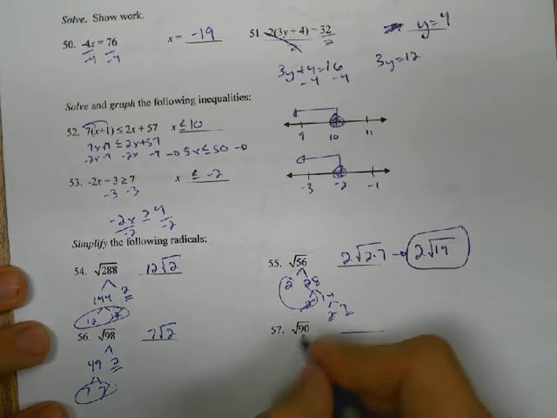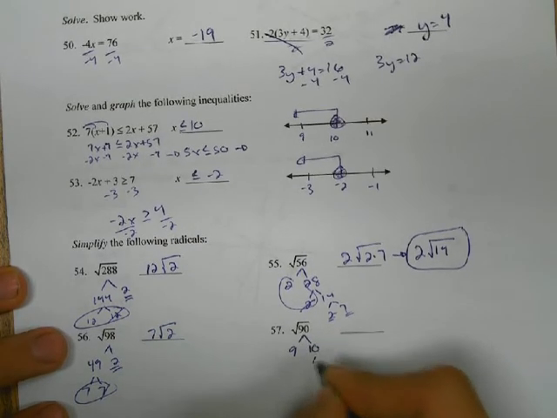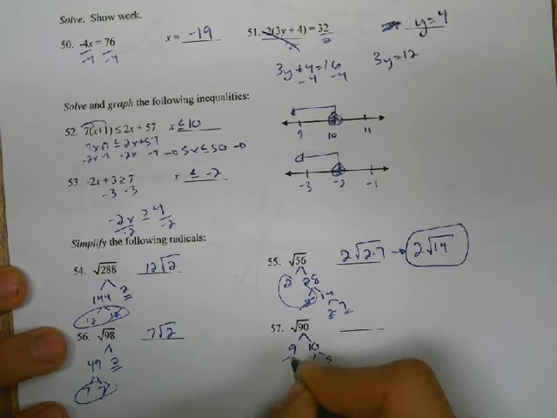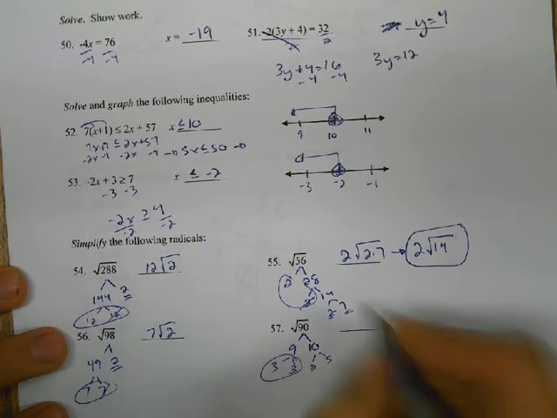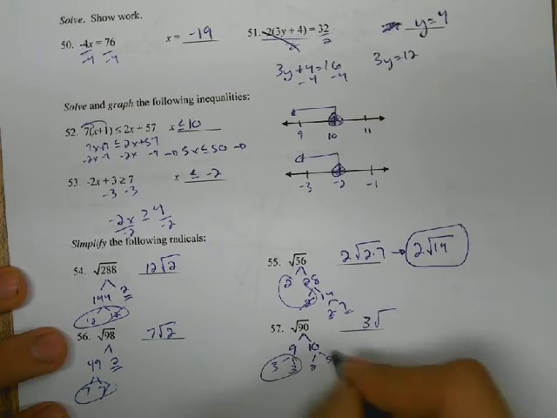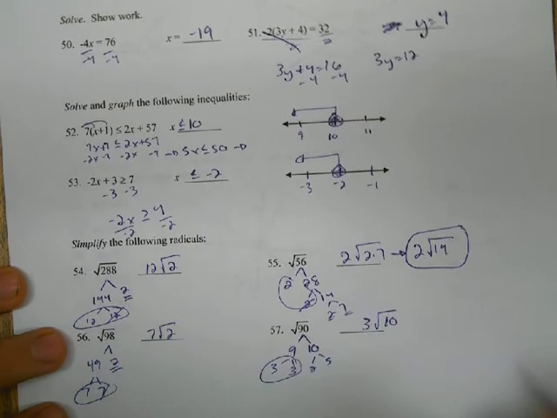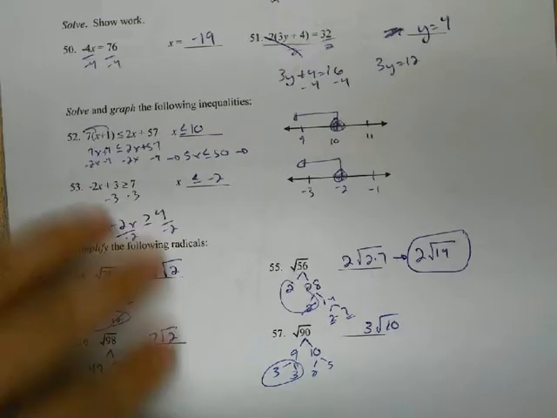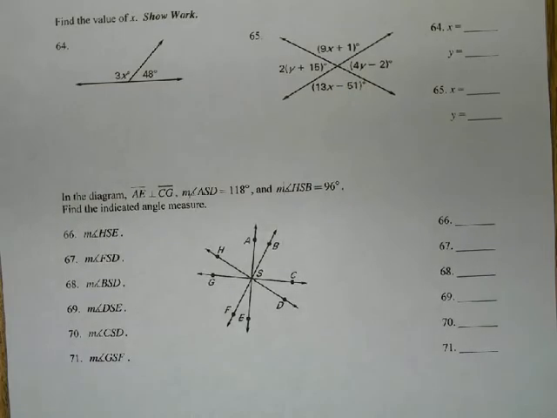In the 90, I've got 9 times 10. The 10 can break down into a 2 and a 5, but you're not going to get any pairs from that. So I'll have 3 squared times the square root of 10. That'll be the final answer, 5 times 2, 10. Last page. Very exciting. We got a lot of true false here.